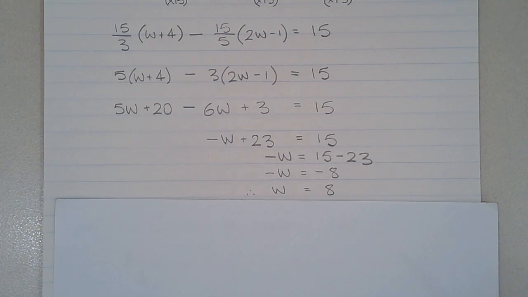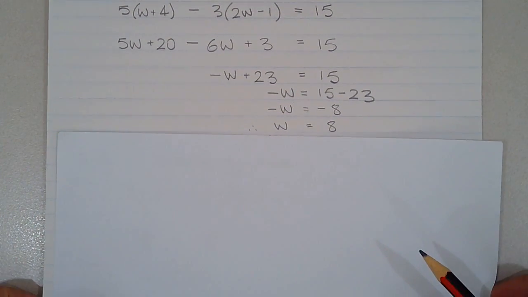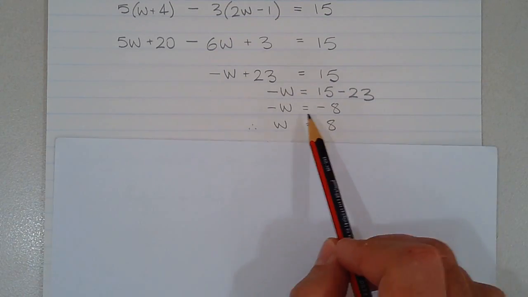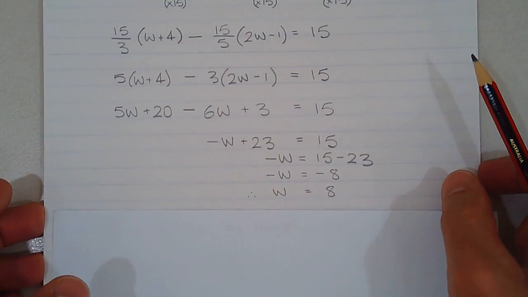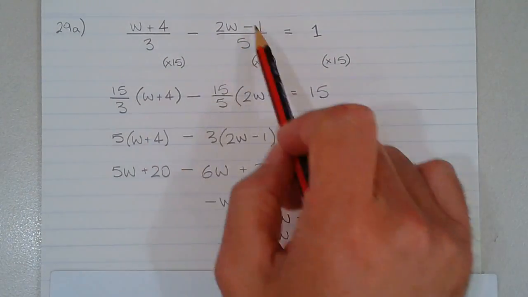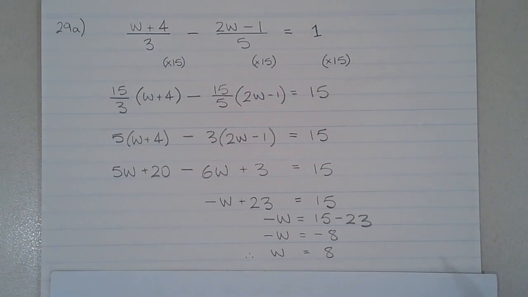Now if you have time, it's worth verifying the solution. And we do that by substituting this value of W into the original equation, and then checking that the left-hand side in fact equals 1.